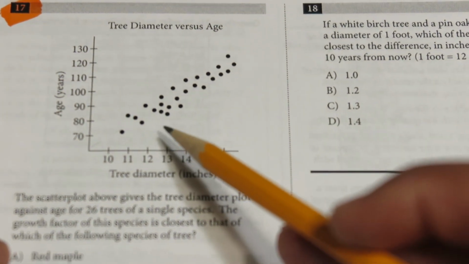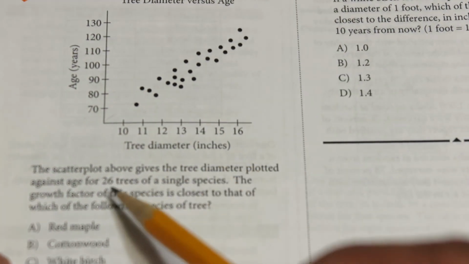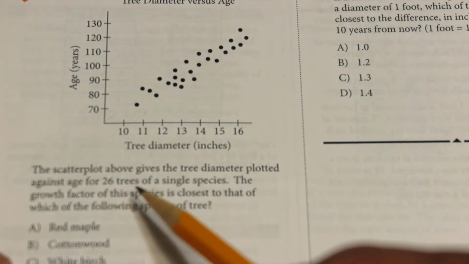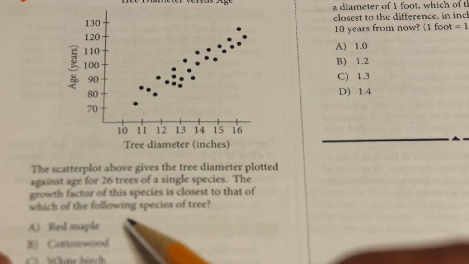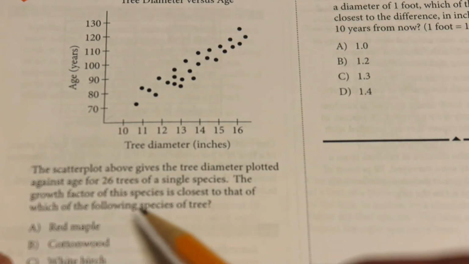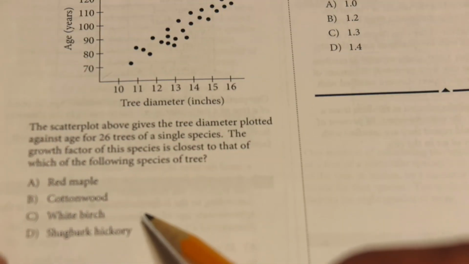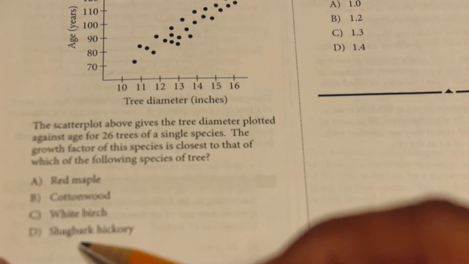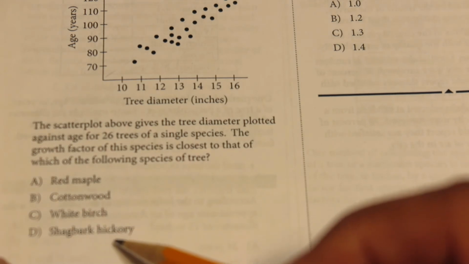Okay, now let me read it first. It says the scatter plot above gives the tree diameter plotted against the age for 26 trees of a single species. The growth factor of this species is closest to that of which of the following species of trees, and we've been given 4 trees here. The last one is, I've never heard of it, shagbark hickory.